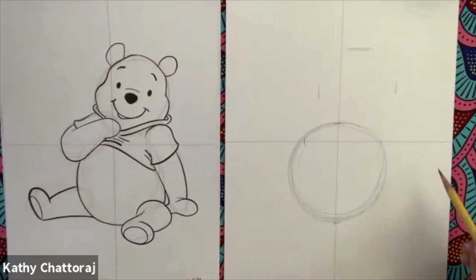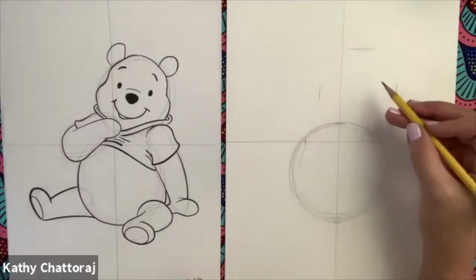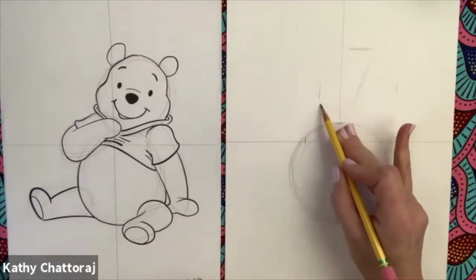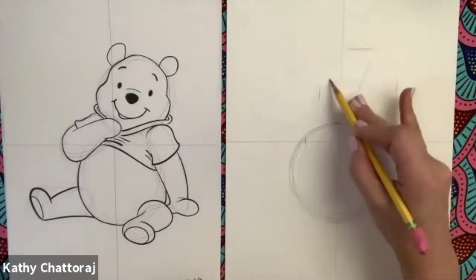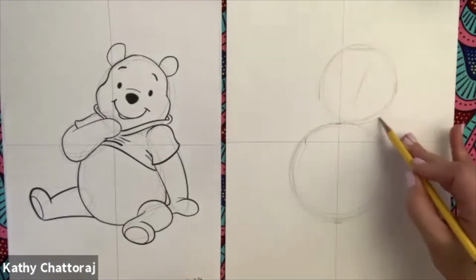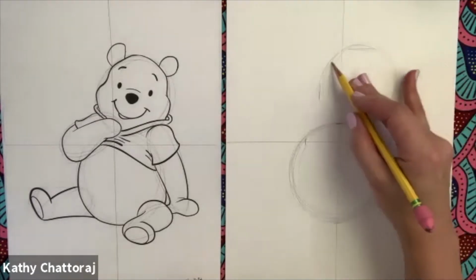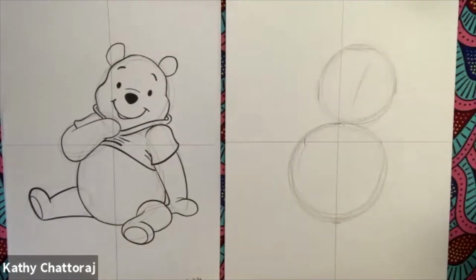So in between these shapes right here, I'm going to make another oval circle, and it's going to be kind of tilted a little bit this way, right? So I'm going to take my whole arm, and I'm going to make this circle like this. I find making circles and drawing in this way to be utterly meditative and very relaxing.